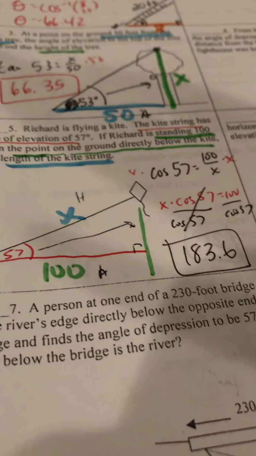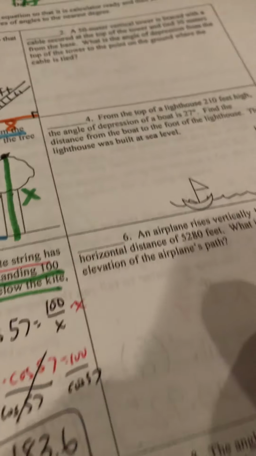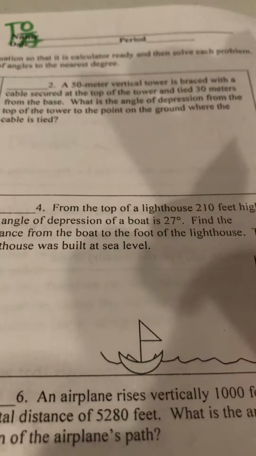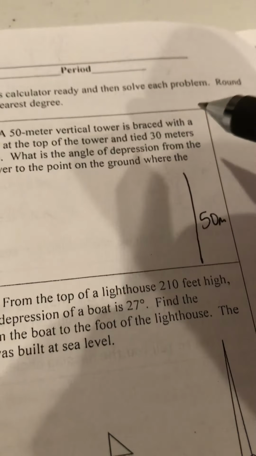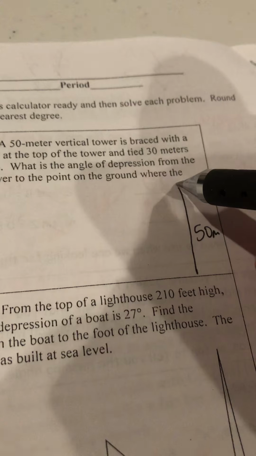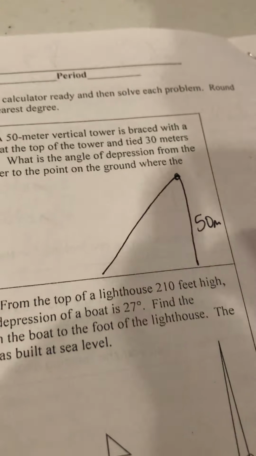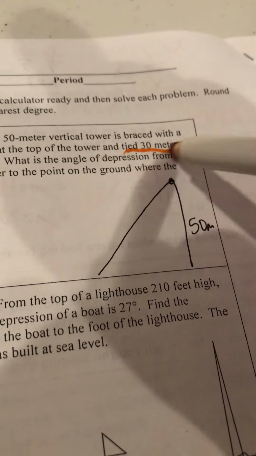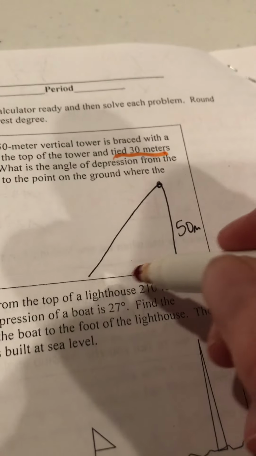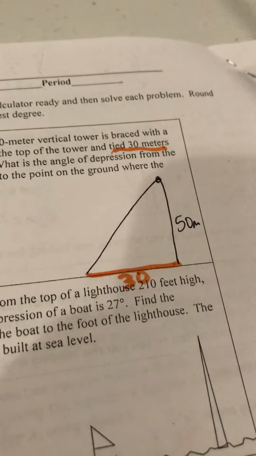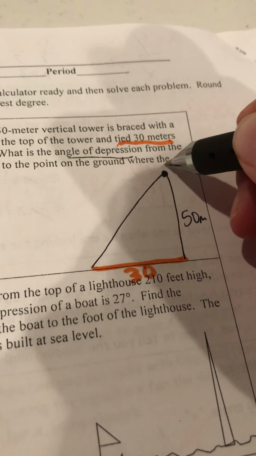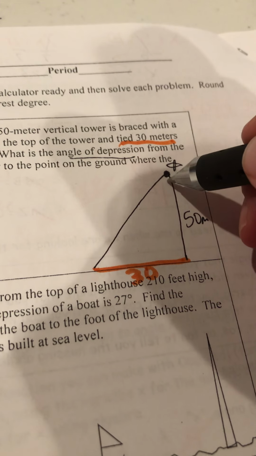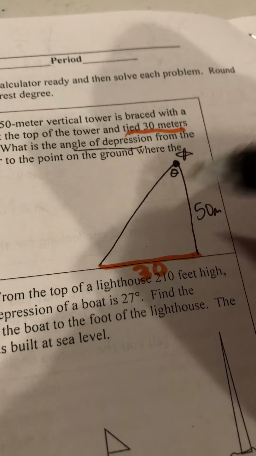So let's talk about depression for just a minute. Depressed obviously means someone is looking down, right? Number 2 is a depression, and it says we have a 50-meter vertical tower. Vertical means straight up, and we've got 50 meters. And it says it's braced with a cable secured at the top of the tower and tied 30 meters from the base. So this distance is 30, and it's wanting the angle of depression from the top of the tower. So imagine you've got a little birdie up here, and they're looking down, so there's my angle.